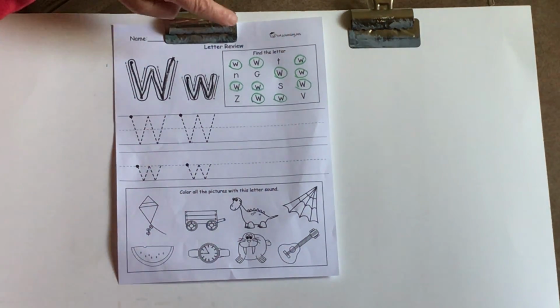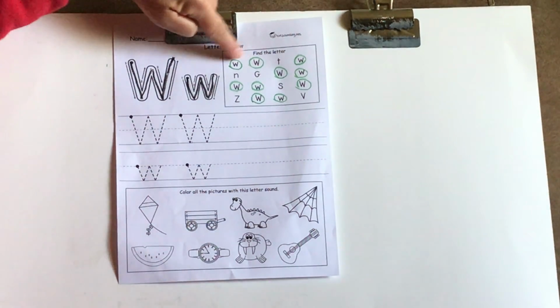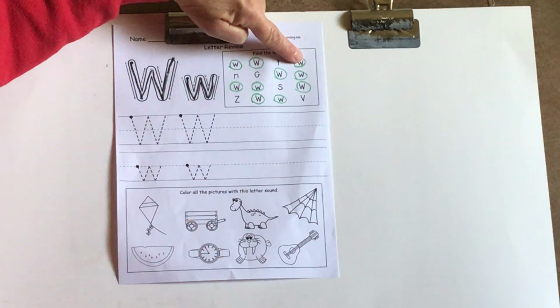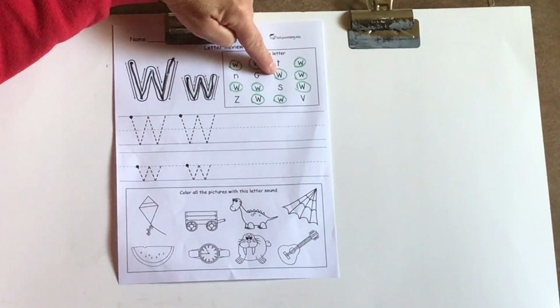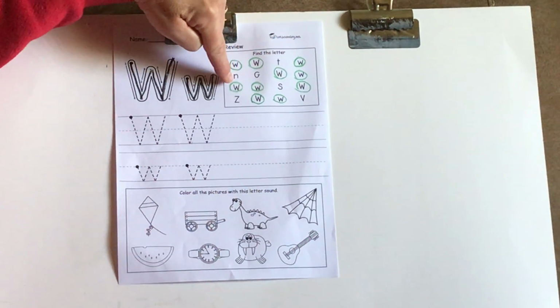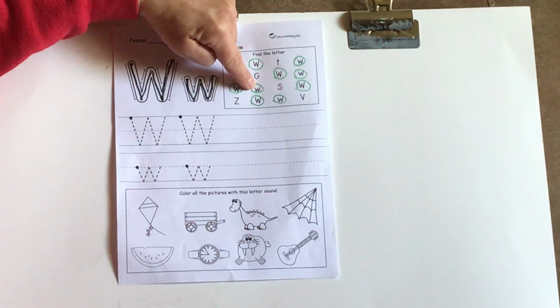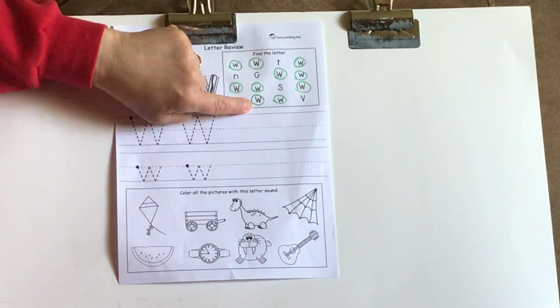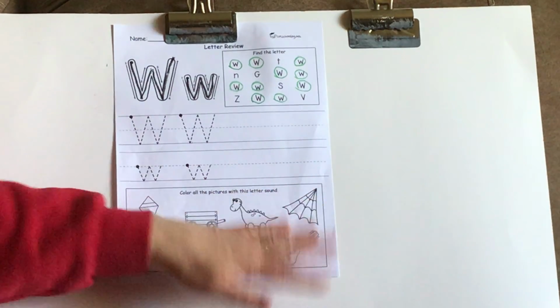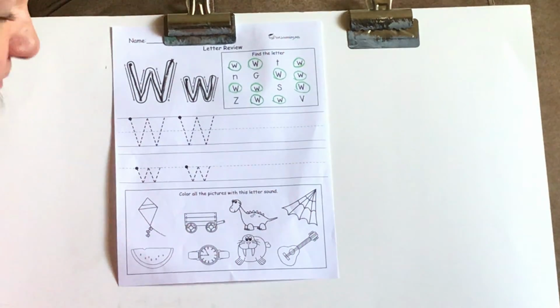Okay, so let's see how many we found. 1, 2, 3, 4, 5, 6, 7, 8, 9, 10. We found 10 W's in our letter search there.